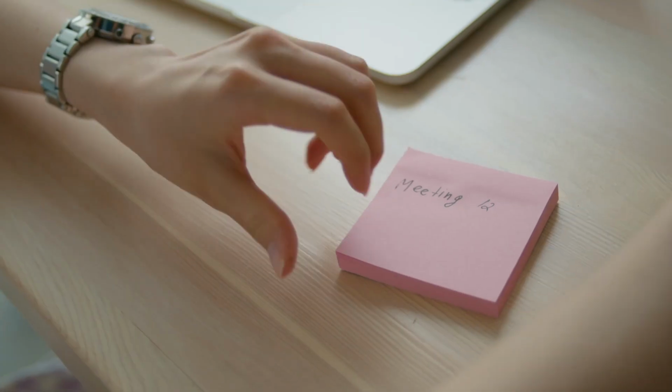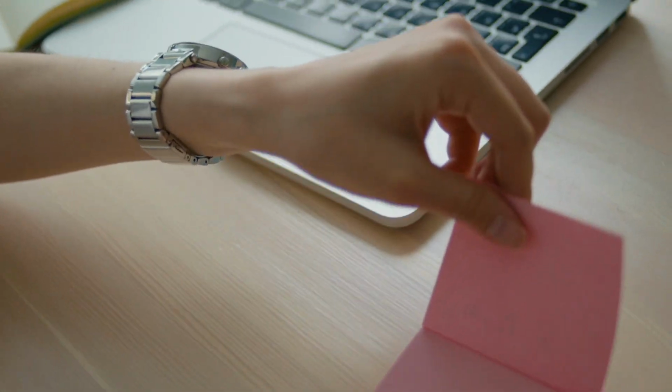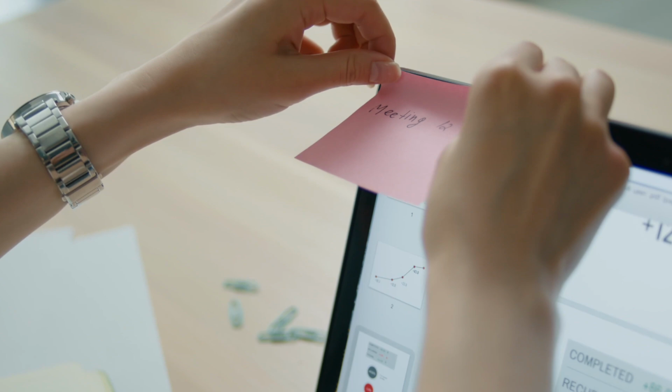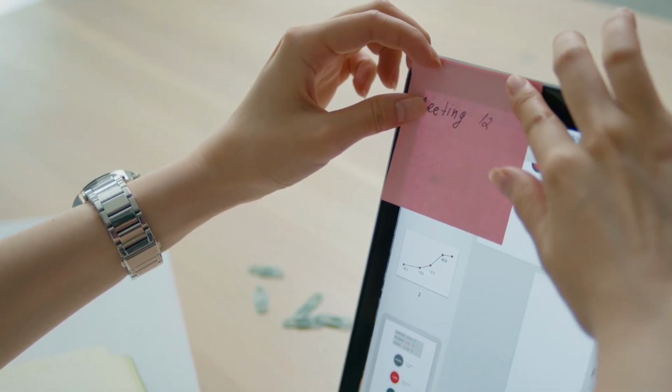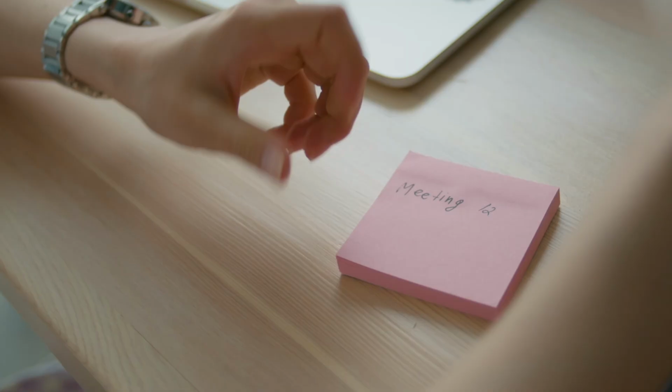Hi, I'm Jason. If you're tracking leads in spreadsheets, sticky notes, email threads, or trying to remember who to follow up with, you're eventually going to lose money.